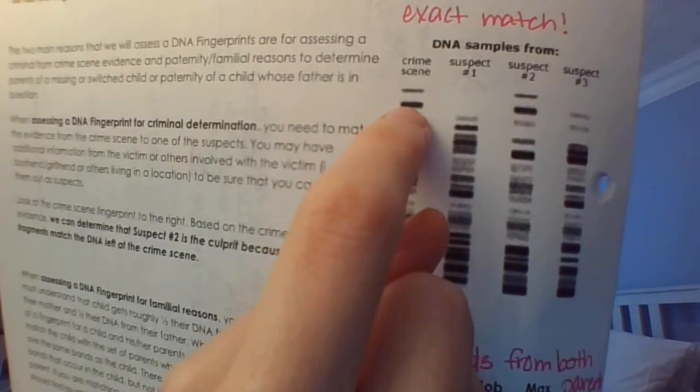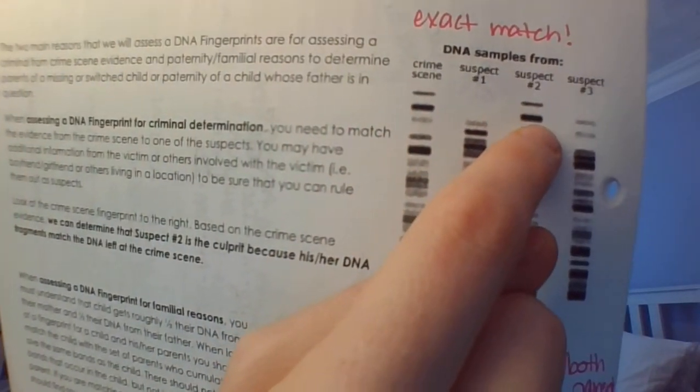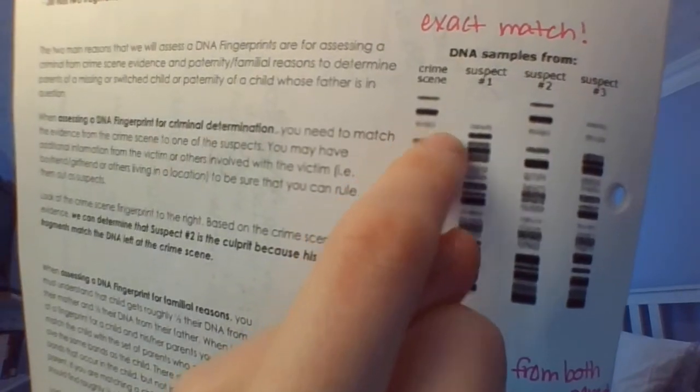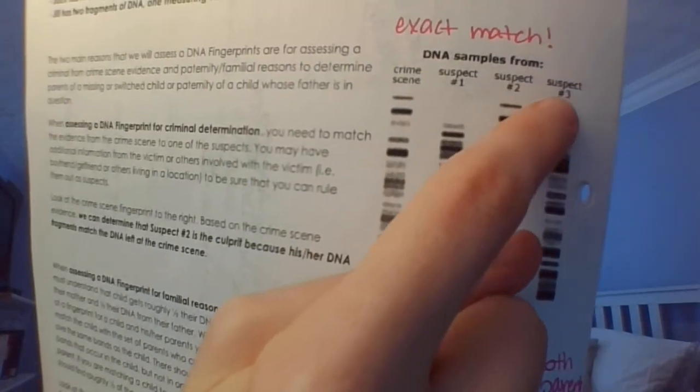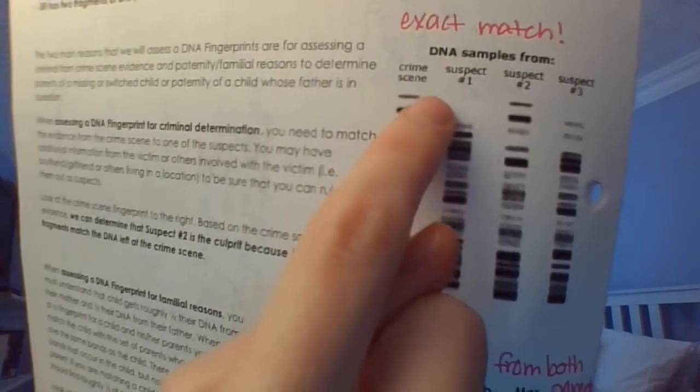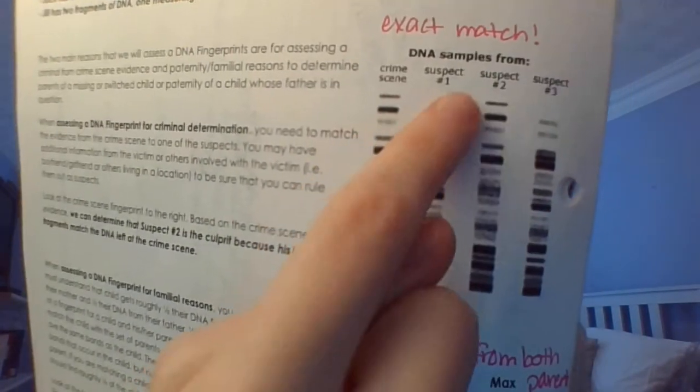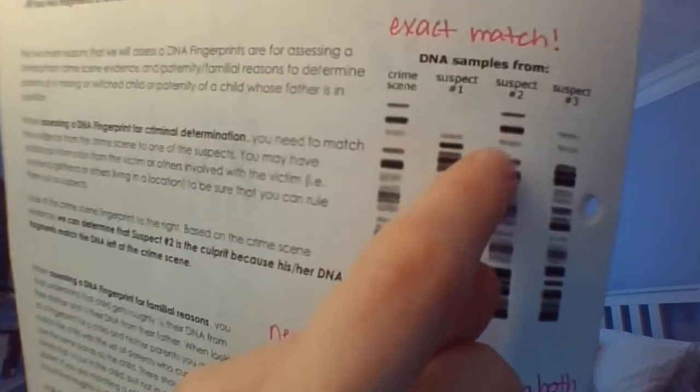Band right here for suspect 2. Band here, you have bands here, but suspect 3 didn't have a band up here, so they're eliminated. Suspect 1 didn't have a band up here where the crime scene did, so they're eliminated. And suspect 2 is the person who did it.